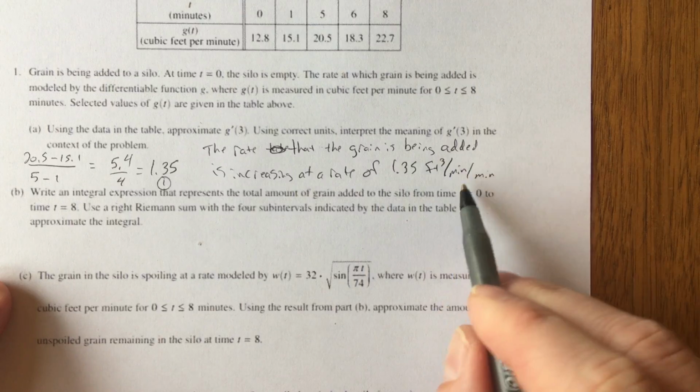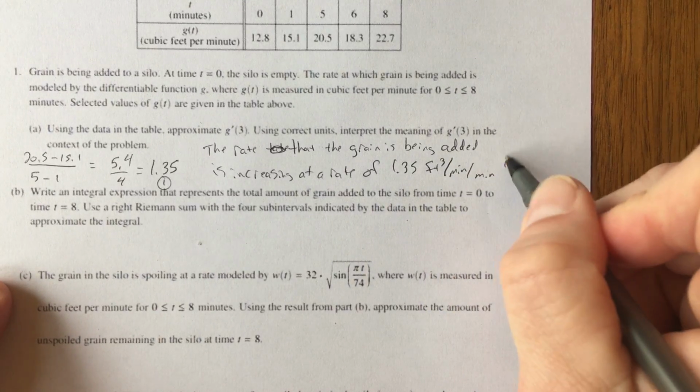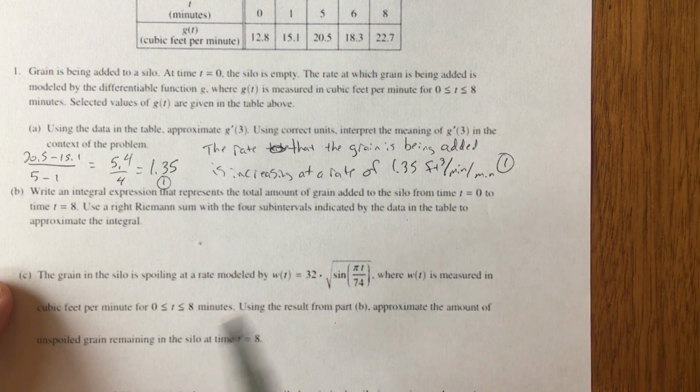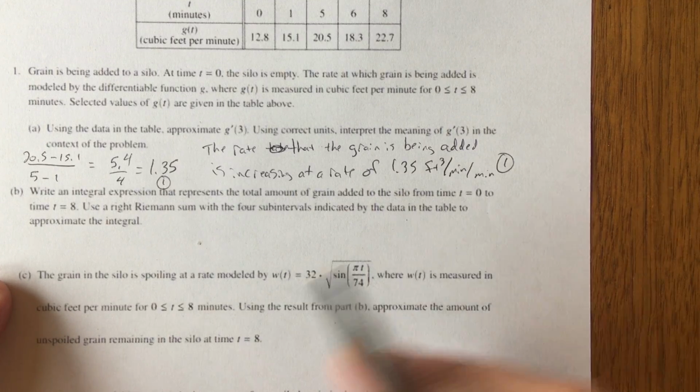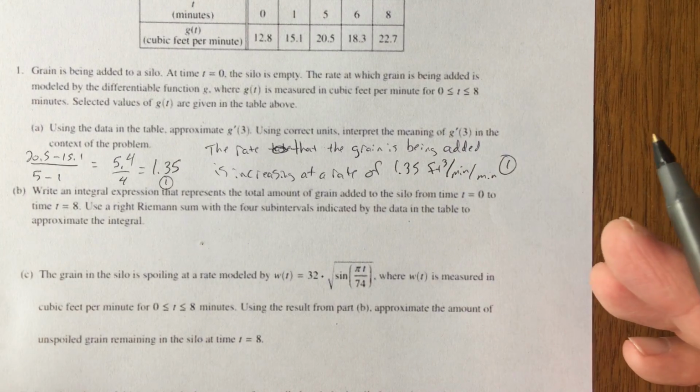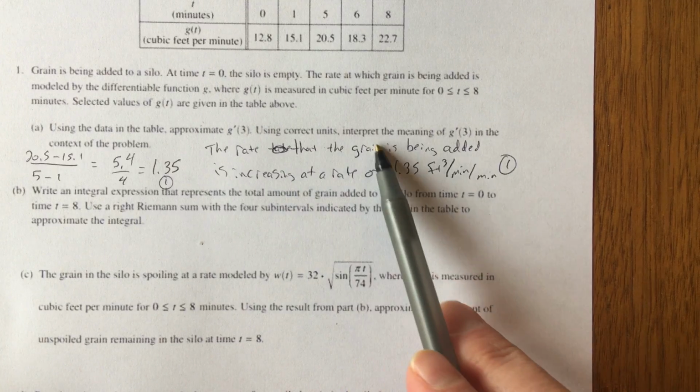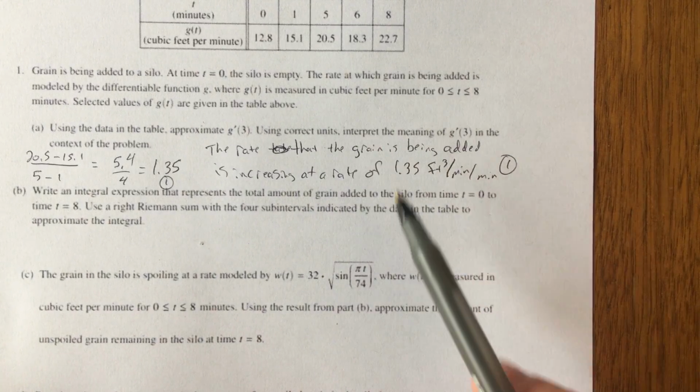So if you have that interpretation with the correct units, that's worth another point. So it's the rate that the rate is changing, right? If you're just general and say the rate that the rate, you might get away with it, but they kind of like it when you talk about what it is that's happening in the problem.